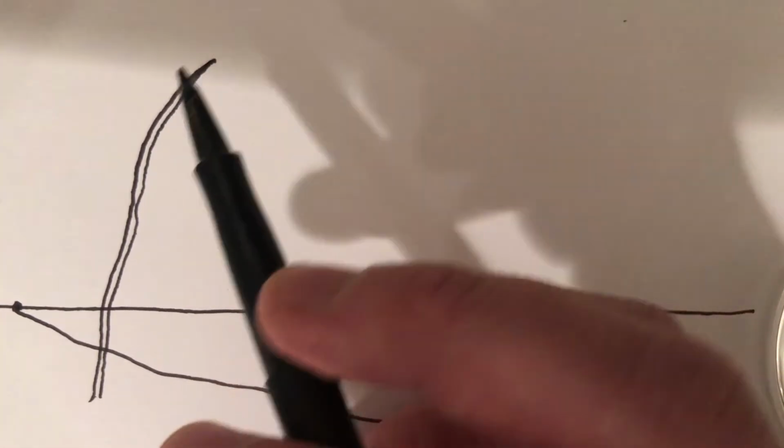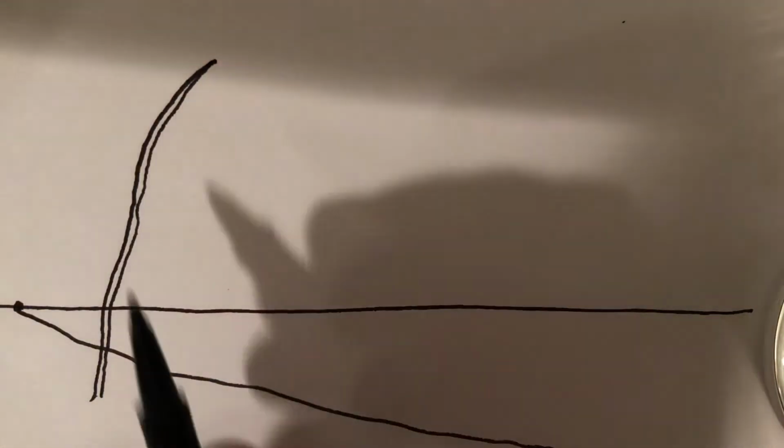Okay. I have a candle on here too. That's probably not helping the shadows.